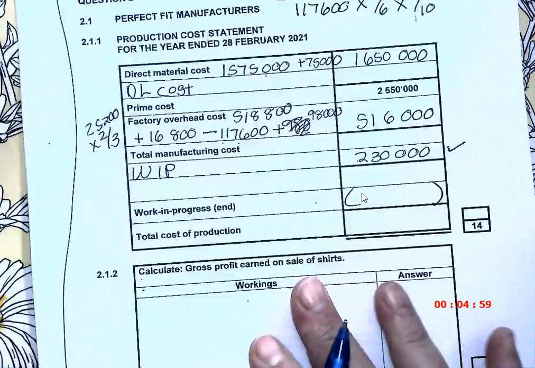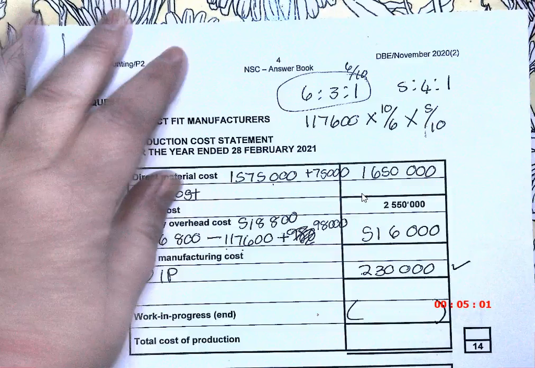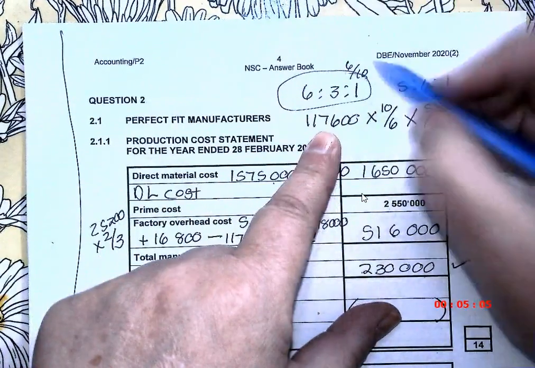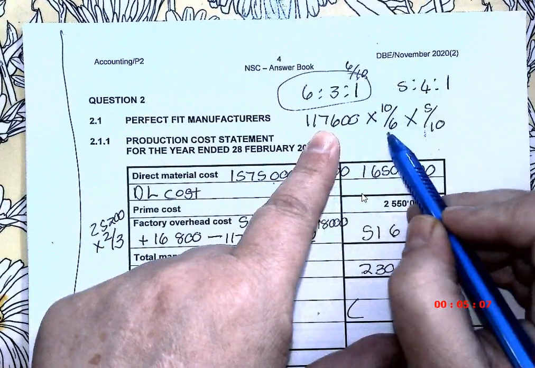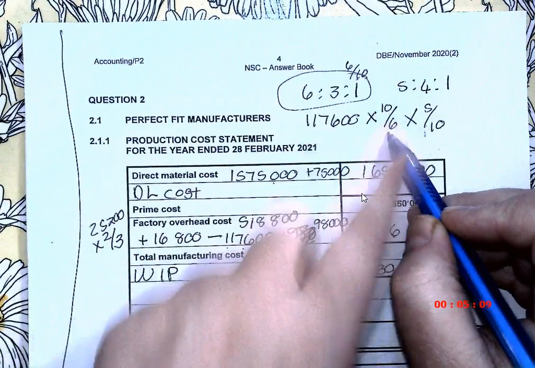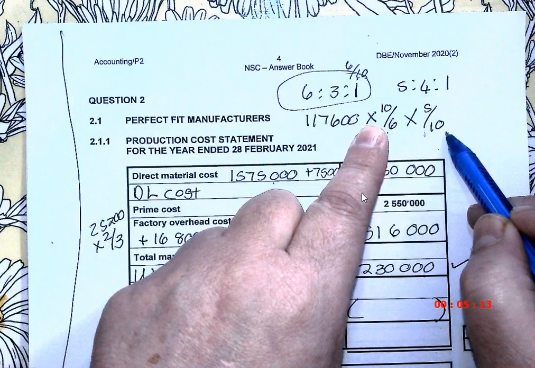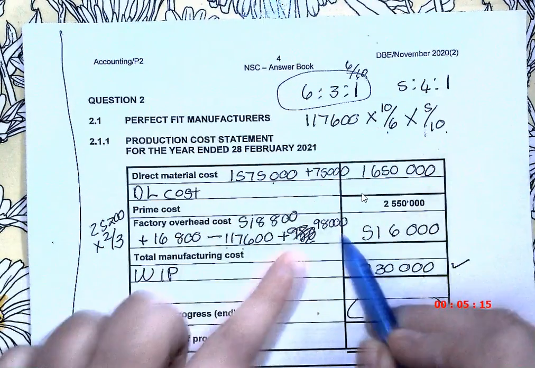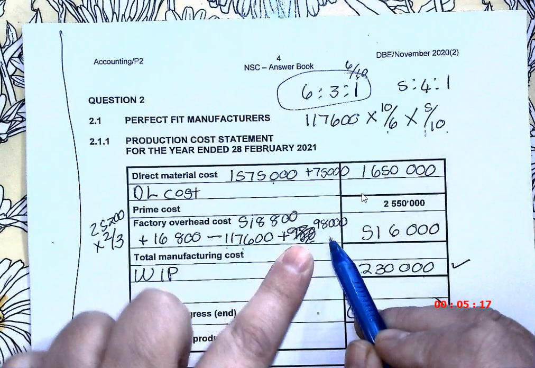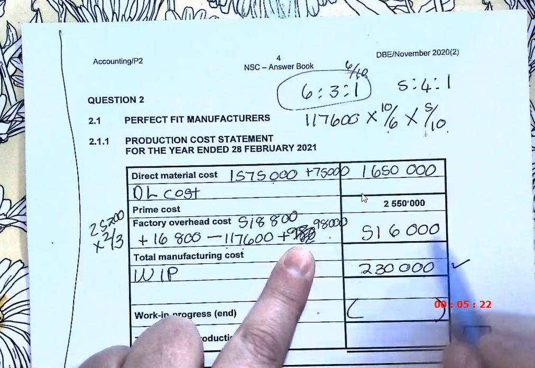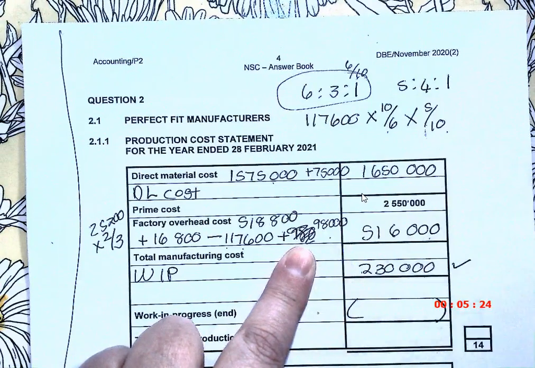So I am going to swap. I'm going to take the wrong amount and reverse. Can you see we did 6 over 10? So I'm going to times 10 over 6. And now I'm going to look at what is the correct one. The correct one was 5 over 10. And then I get the 98,000, not 980. Okay. And then I add, and there's my factory overheads now.